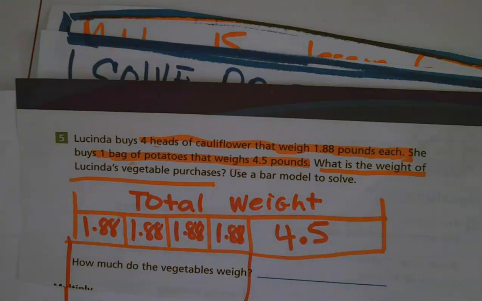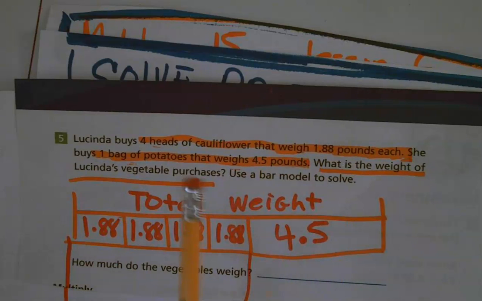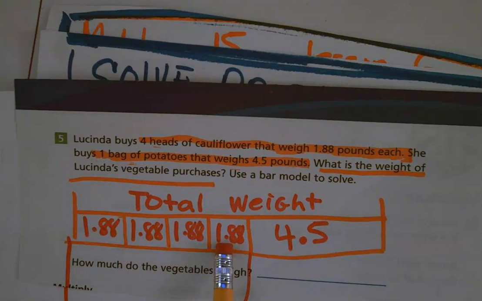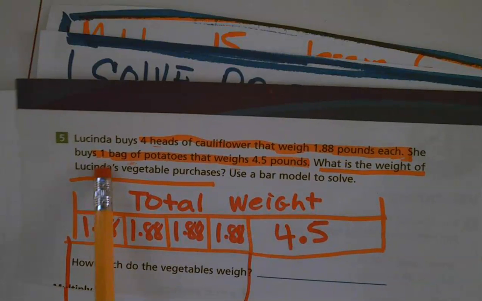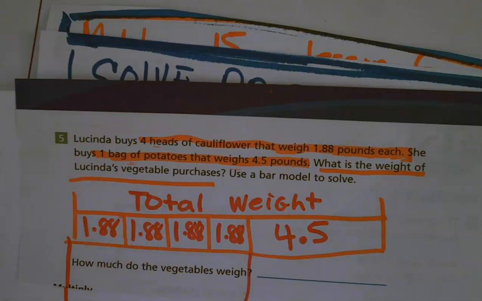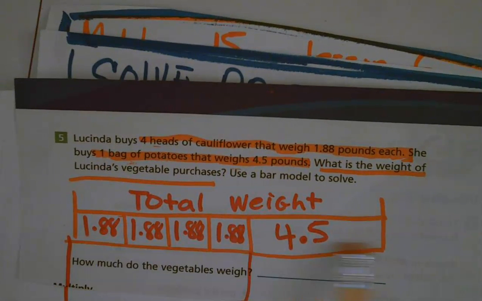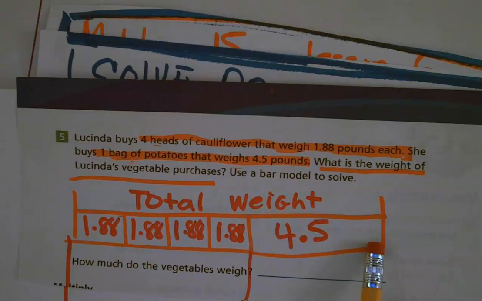All right, so I'm going to represent the things that she has bought in this bar model. And I'm combining the weight of one food with the weight of another food to get a total weight. So I'm combining like things. Now I've represented 4 heads of cauliflower by writing out the weight of 1.88 4 different times. There's 1 head, 2 heads, 3 heads, 4 heads of the cauliflower. And then over here, I've put the weight of the 1 bag of potatoes. All right, so I know that all of these will be combined together to get the total weight.